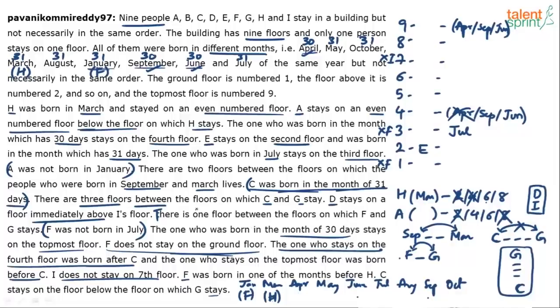Hold on guys, I'm looking at that clue which can help us close this. Let me try this clue, no? G triple dash C, right? G triple dash C, where will it come?